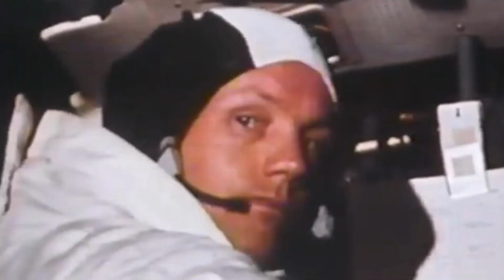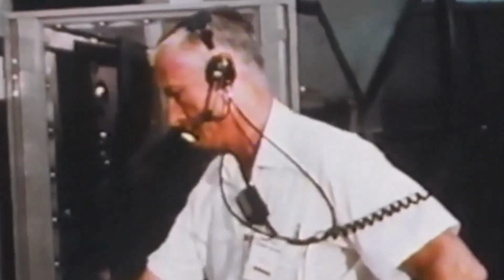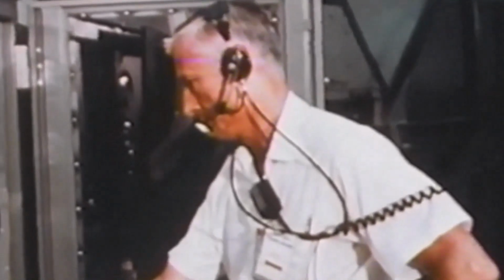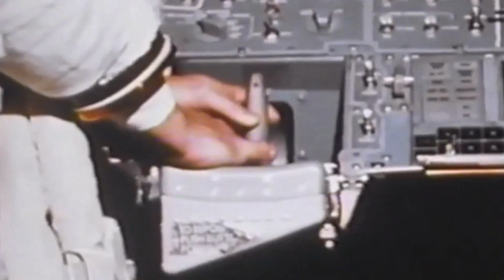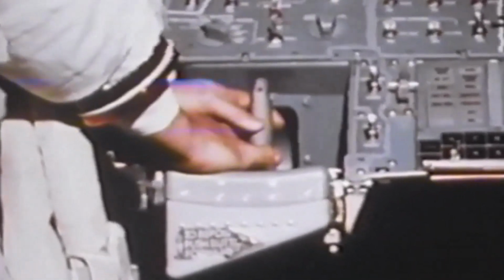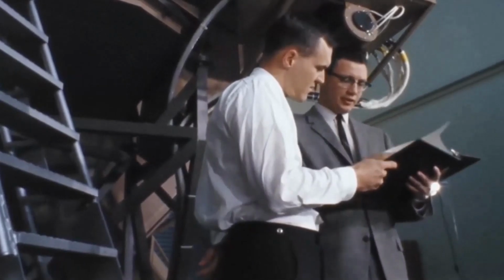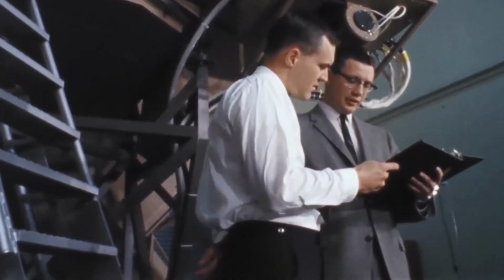The simulation tested out the crew's and controllers' responses to normal and emergency conditions. It checked out the exact flight plan, mission rules, and procedures that the crew and controllers would use for a later flight. The simulations were so real that no controller could discern the difference between the training and the real mission. The NASA Apollo mission simulators are described in this video from the 1960s.